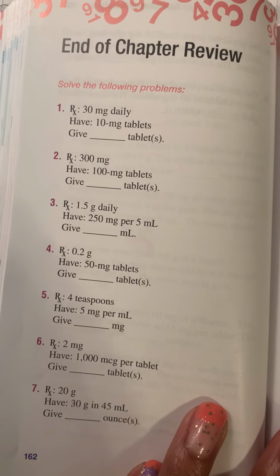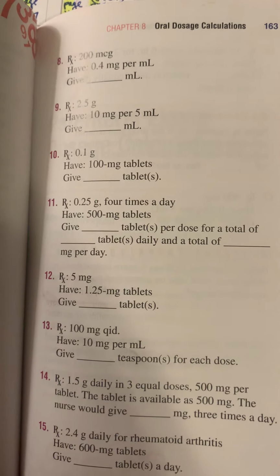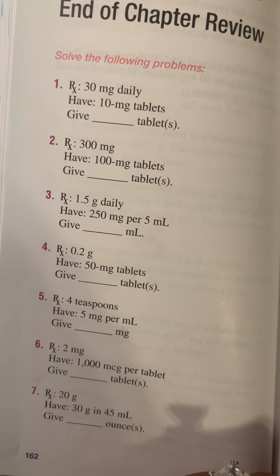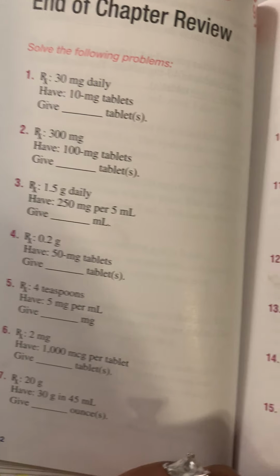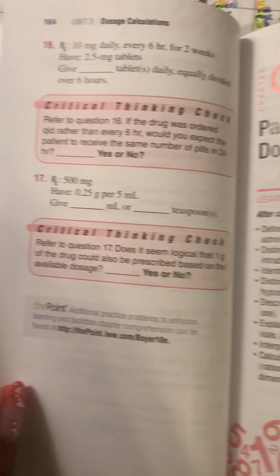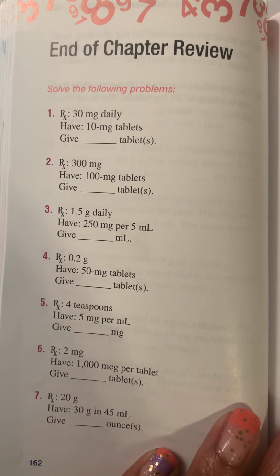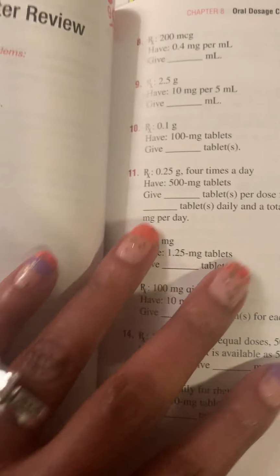I always start with the end of the chapter review because it gives you so much information, and this is where your homework is coming from. Your homework will be pages 162, 163, 164, numbers 1 through 17, odd only. Do the odd problems only. I'm going to give you a few examples of the even problems, just in case you need to freeze the video and copy down the problems. I just like to give it to you.